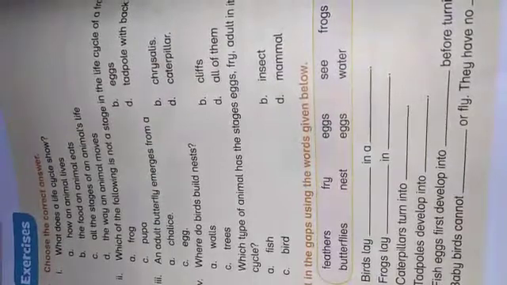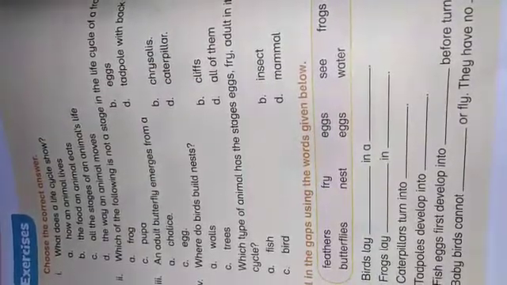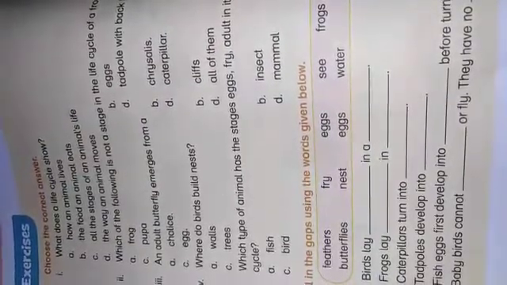An adult butterfly emerges from a chalice, chrysalis, egg, or caterpillar. Where do birds build nests? Walls, cliffs, trees, or all of them? Which type of animal has the stages egg, fry, adult in its life cycle? Fish, insect, bird, or mammal?